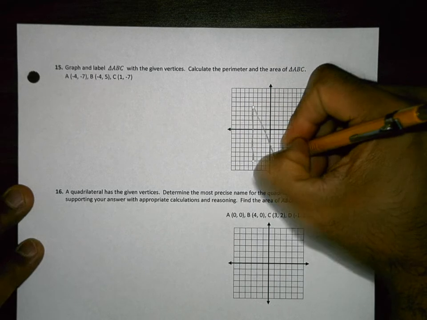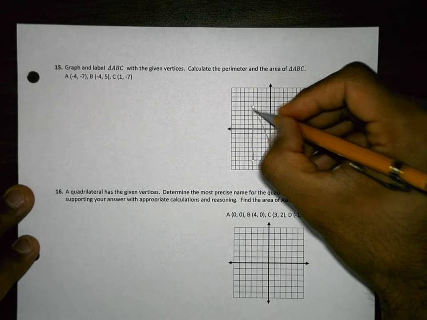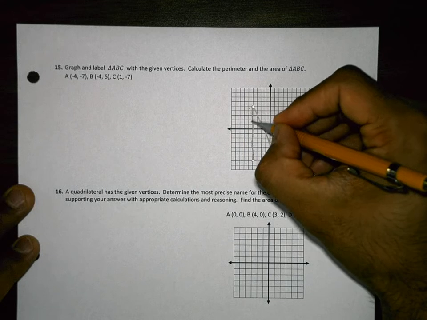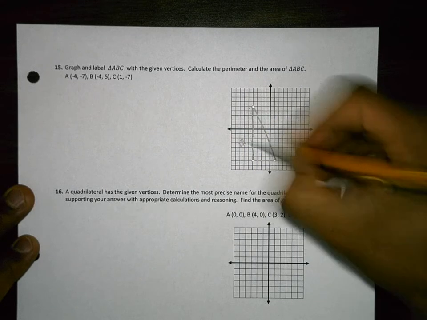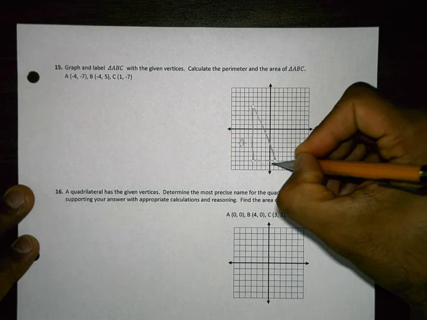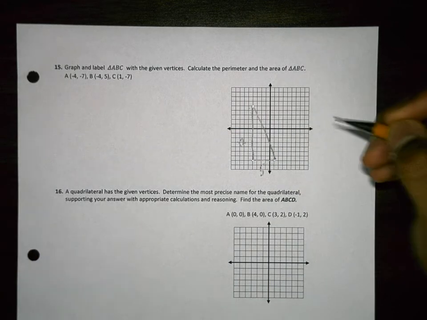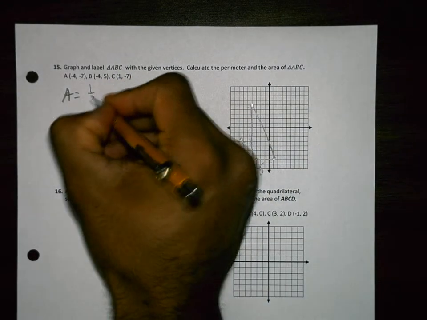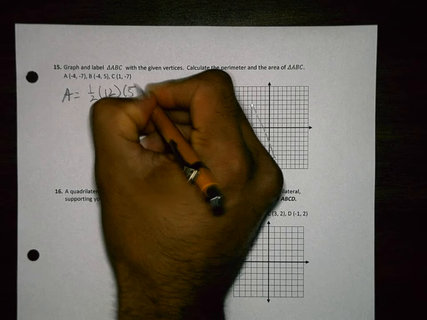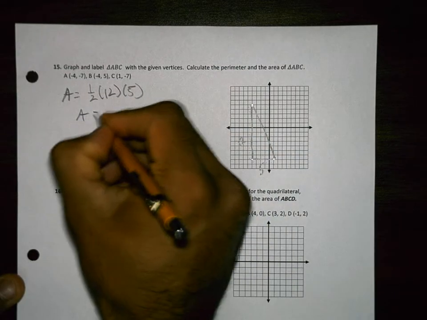So the area should be pretty easy. It's just one half base times height. So 1, 2, 3, 4, 5, 6, 7, 8, 9, 10, 11, 12. That side's 12. 1, 2, 3, 4, 5. Okay, so the area is equal to 1/2 times 12 times 5. So the area is 30.